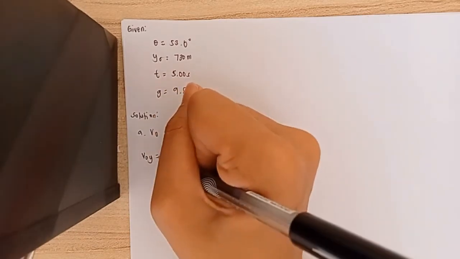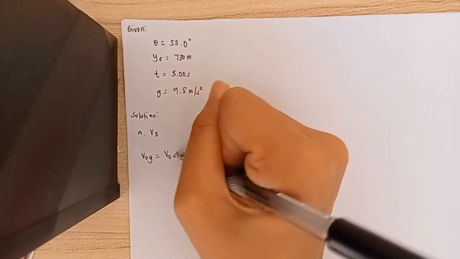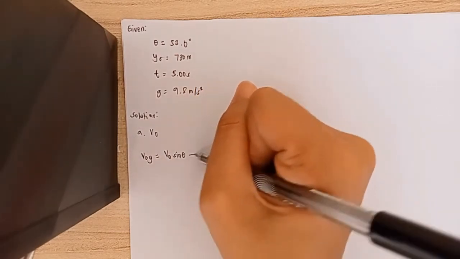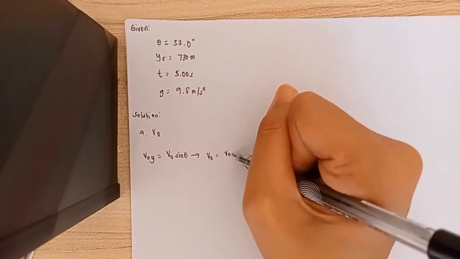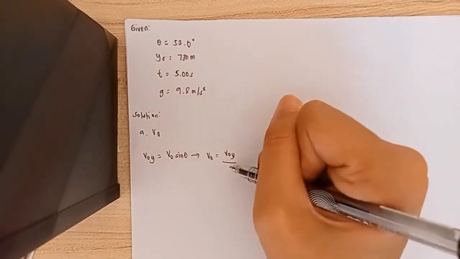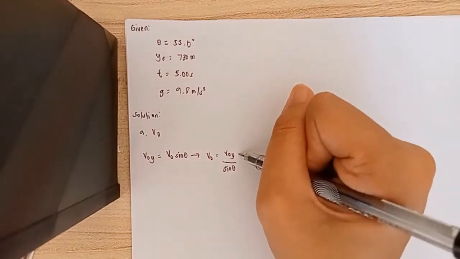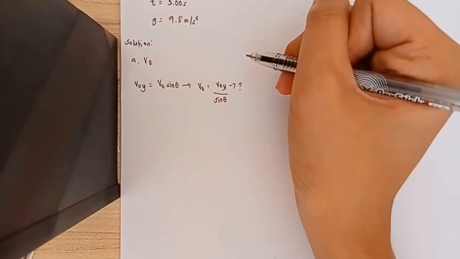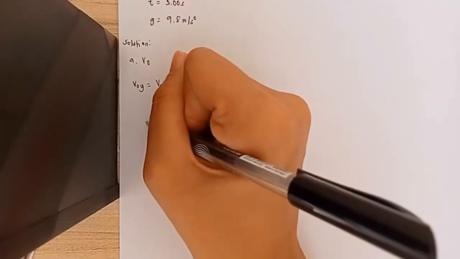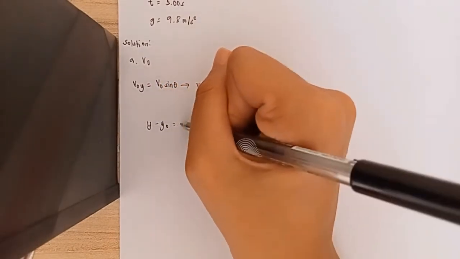To solve for v sub 0, with the formula on the past slides, we can use this formula. v sub 0y is equal to v sub 0 sine theta. So when derived, that will be v sub 0 equals v sub 0y over sine theta, but we don't have the v sub 0y. So we can solve that first before getting into the v sub 0.